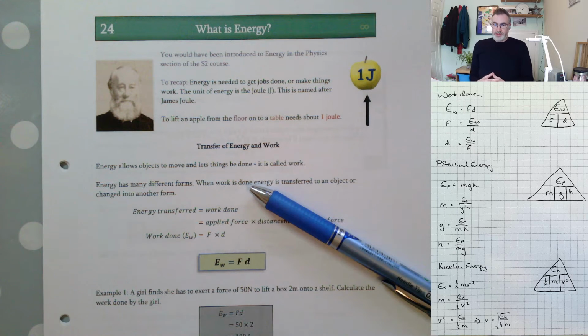Okay, good morning, folks. Just now I'm going to go through the worked examples and I'm going to start with the work done formula and the four examples that we have there.